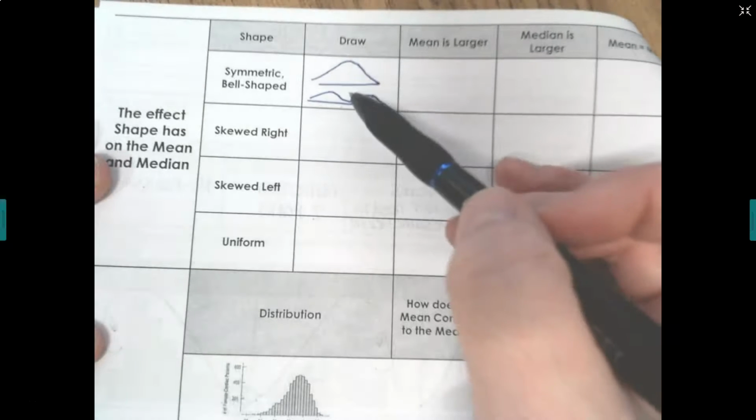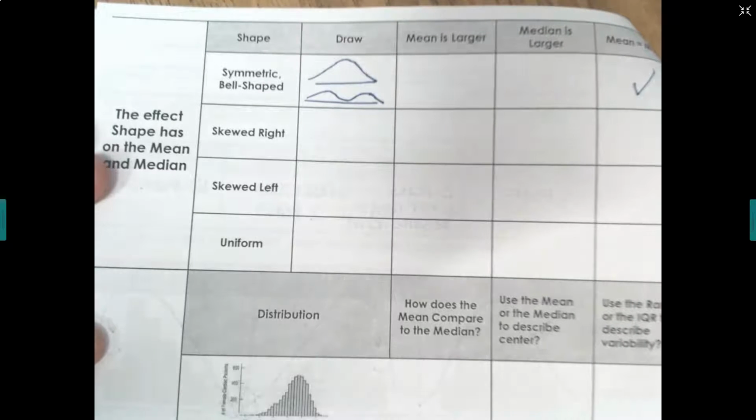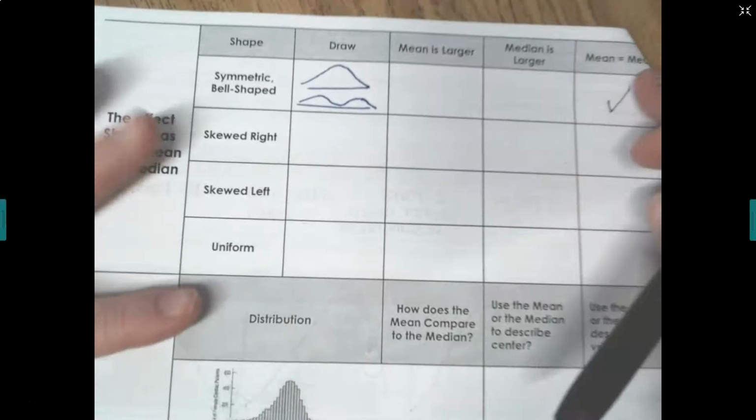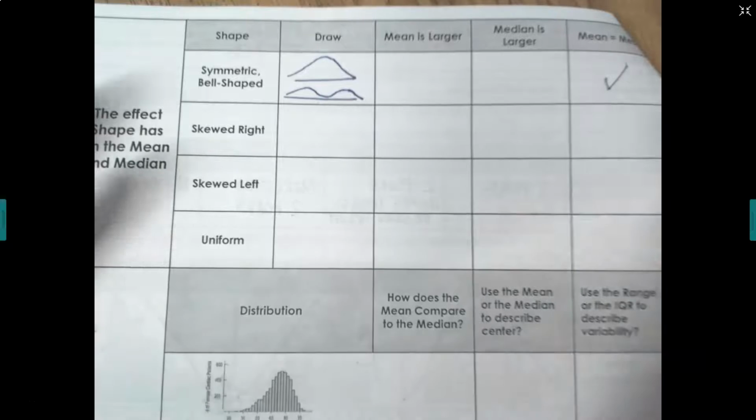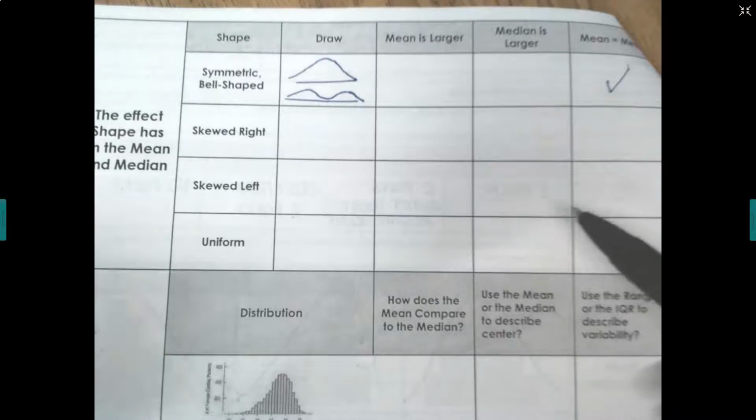Now, when you're symmetrical, the mean is equal to the median. It might not be exactly equal, but they're pretty close together. If you're symmetrical, the mean is equal to the median. So it really doesn't matter which one you use, but we tend to use mean in that case.